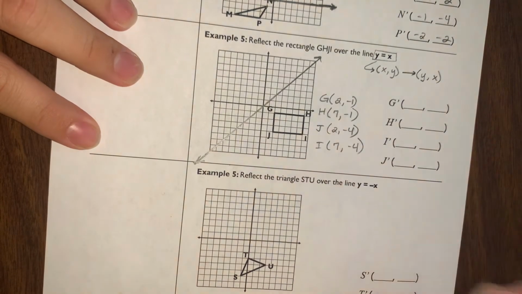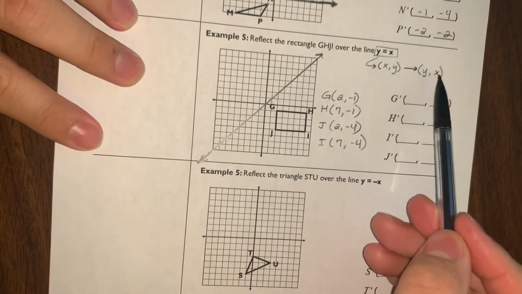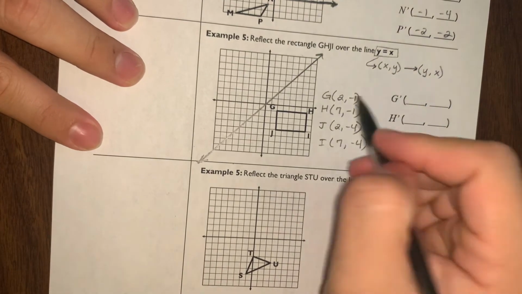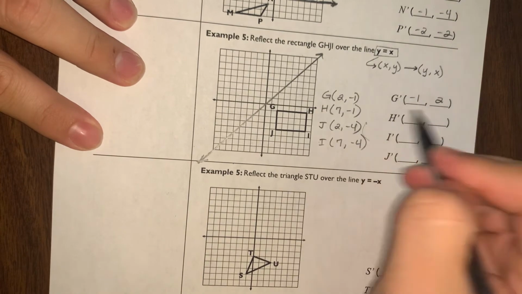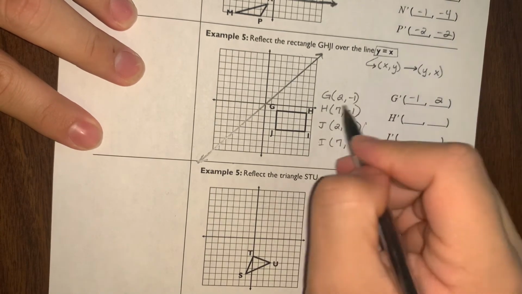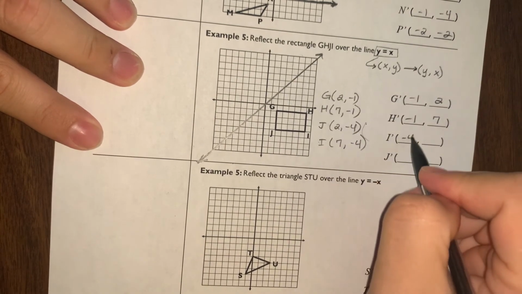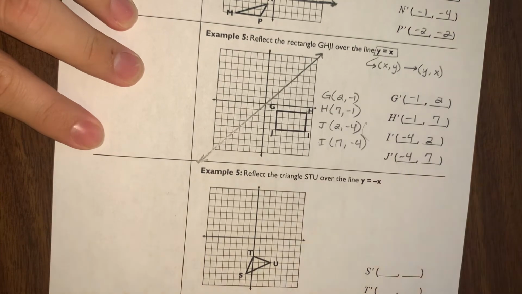7, negative 4. All right, so now that I actually have my original points, it's easy to look at my rule. My rule is just telling me get your original x and y and switch them around. So my new g is going to be the flipped version of that, negative 1, 2. My new h is going to be flip them around, negative 1, 7. My new j, flip them around, negative 4, 2. Flip these around, and you get negative 4, 7, right?